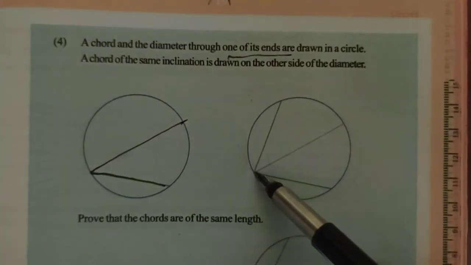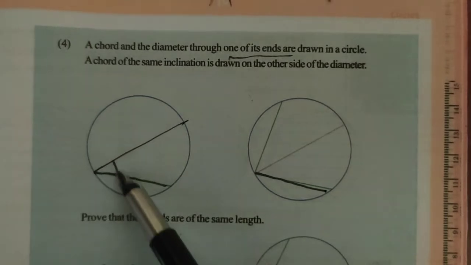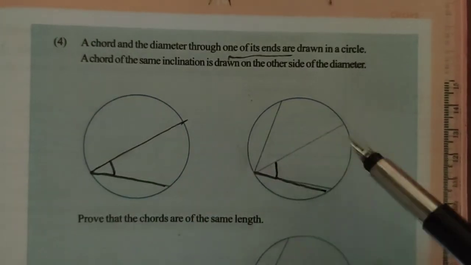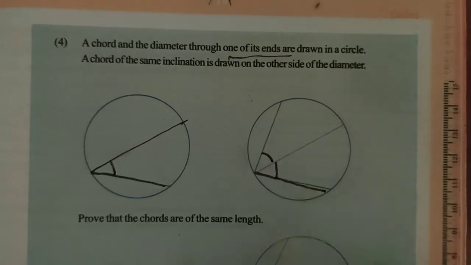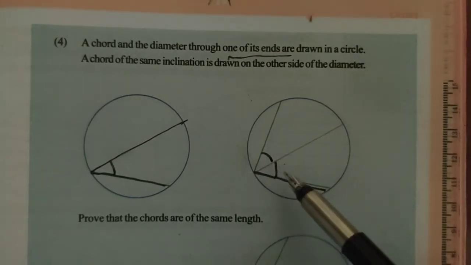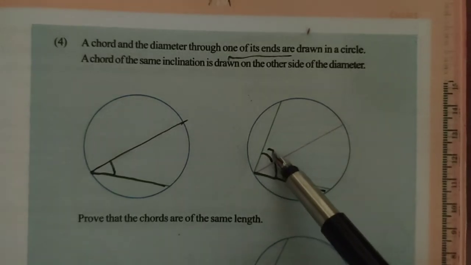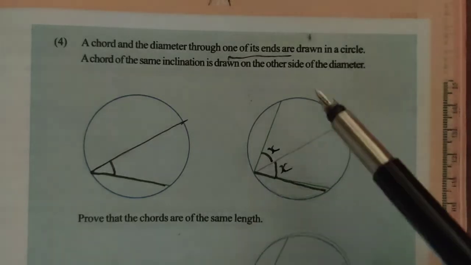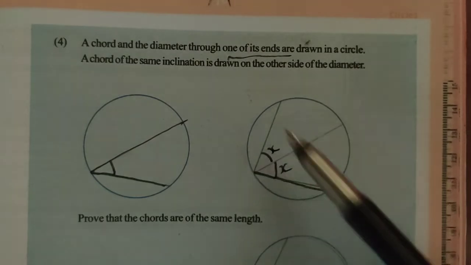For this inclination, we draw another chord here with the same inclination. That inclination means the angle is same here. This angle, if x, you can see this angle is also x. And we want to prove the chords are same length.